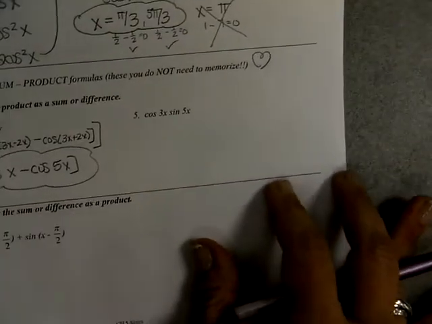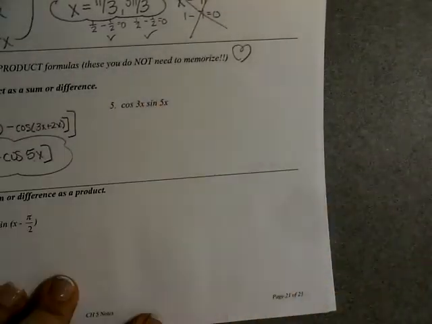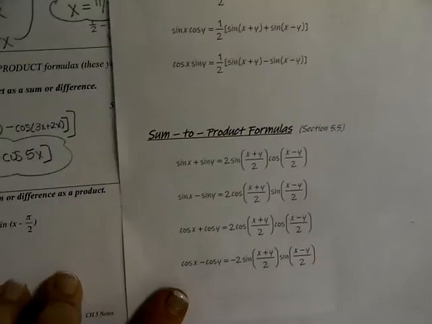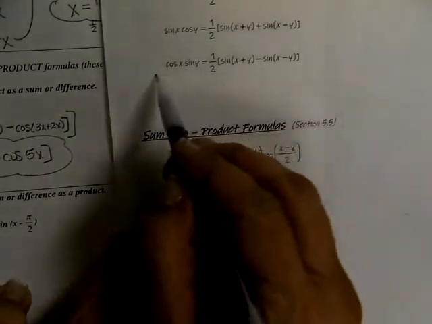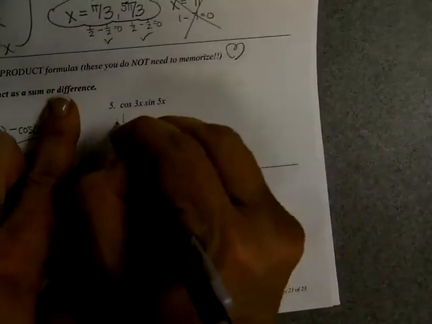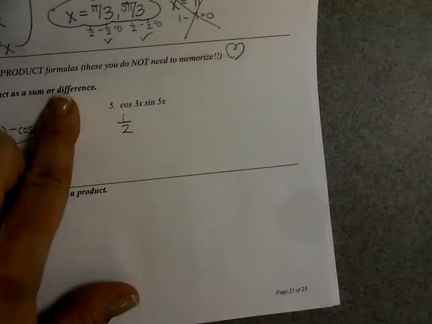Similarly, in number 5, we have a cosine times a sine, so we can use this rule that's right here. We don't have a coefficient in front this time, so we're just going to have 1/2.